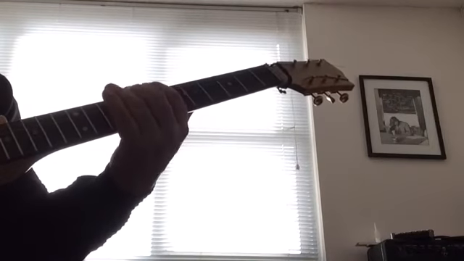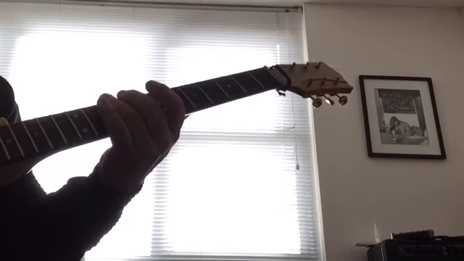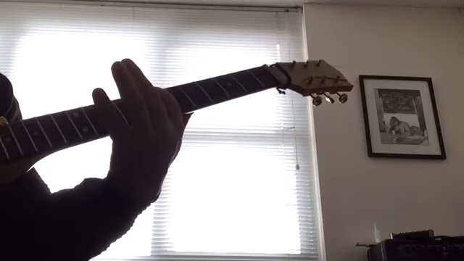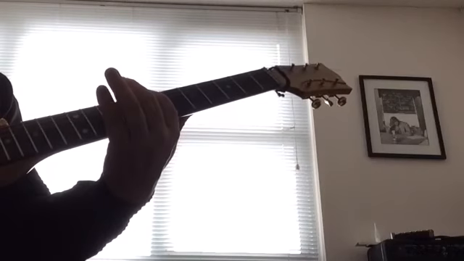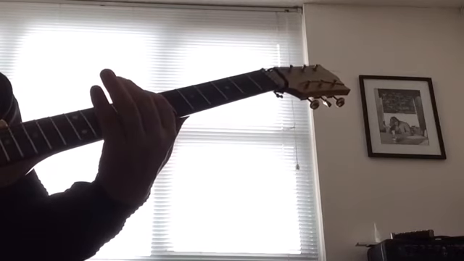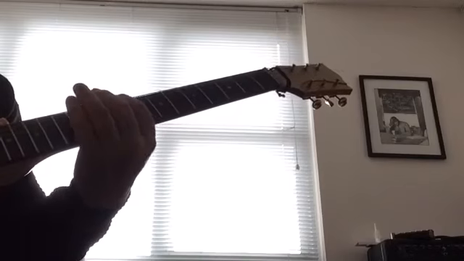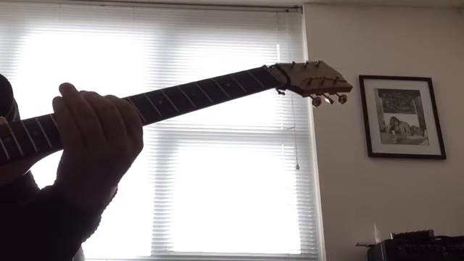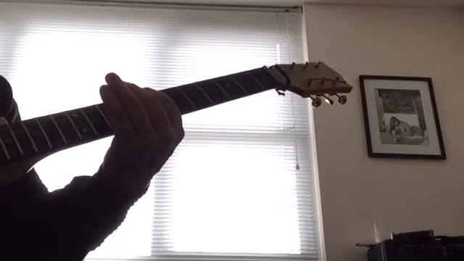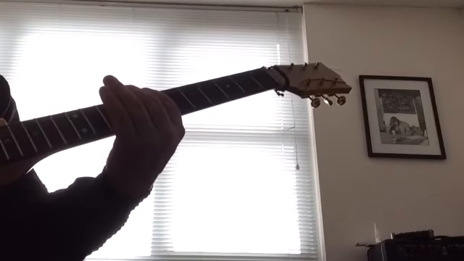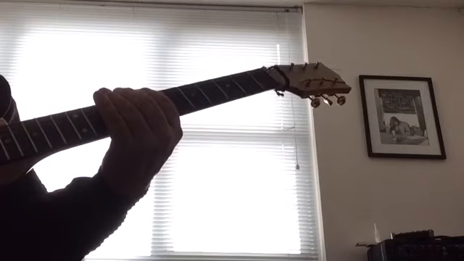And by the same token, if our minor pentatonic box or group started on the 8th fret, it would now start on the 10th fret, and we would be in our key of D Ionian instead of C.